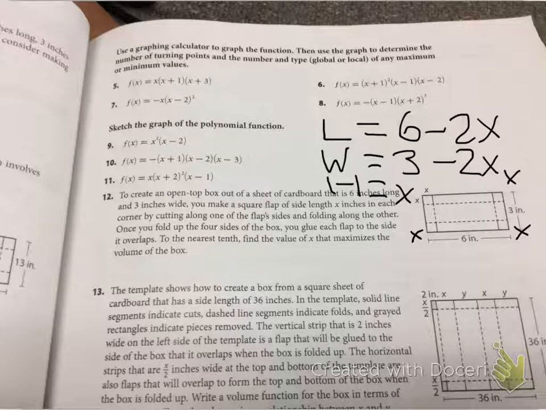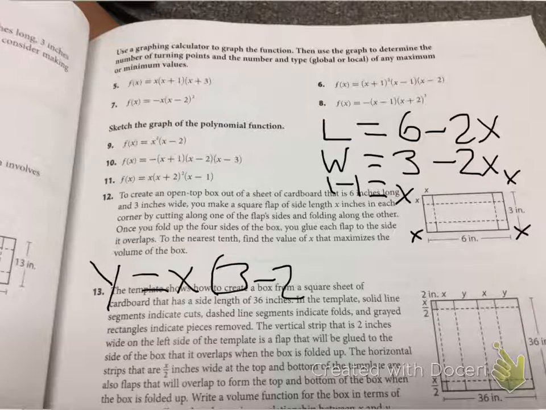So now you essentially have this length, width, and height. And now what you want to do is multiply these together, so you want to make a function. Let's say y equals x times 3 minus 2x times 6 minus 2x.